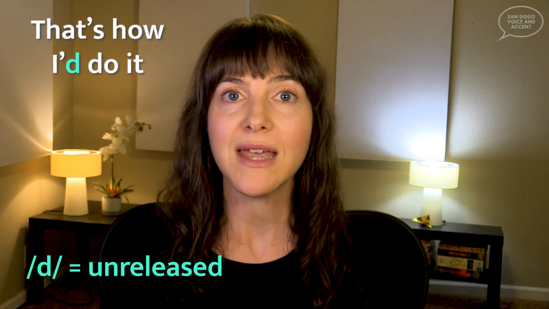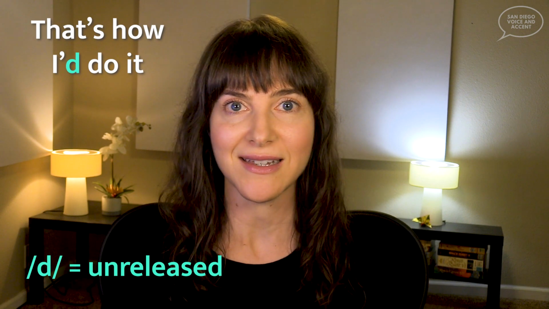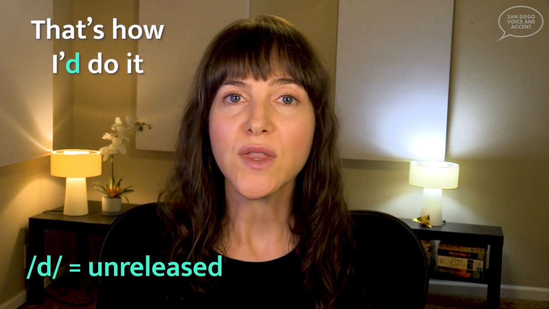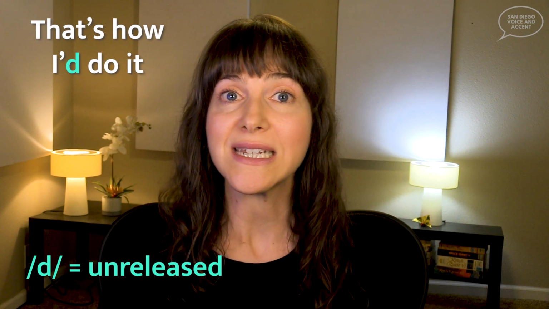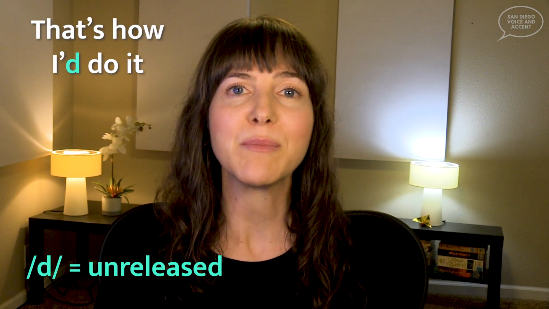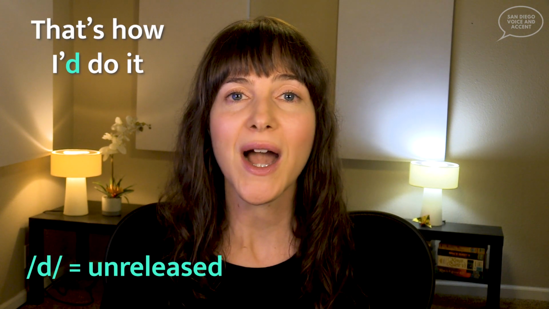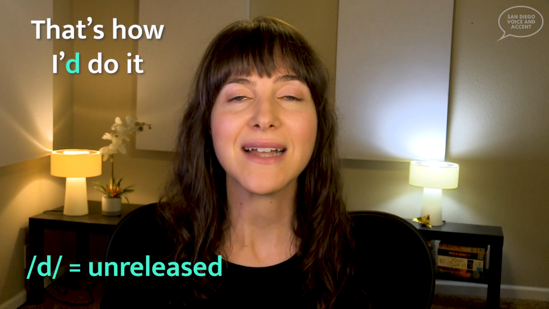The nice thing about linking the word I'd with the word do is they share the D consonant. So to make this link, you'll bring the tongue tip up to the alveolar ridge for the final D in I'd, then keep it there, don't release it, and transition directly into the D in do. So the tongue tip comes up once for the D in I'd, then the tongue tip comes down as you say the D in do. That's how I'd do it.